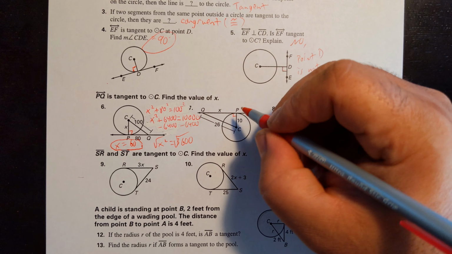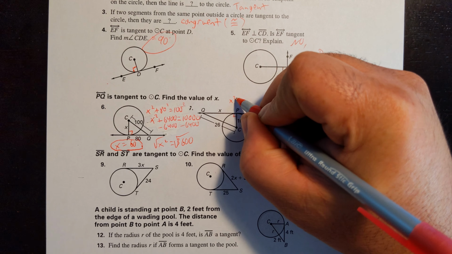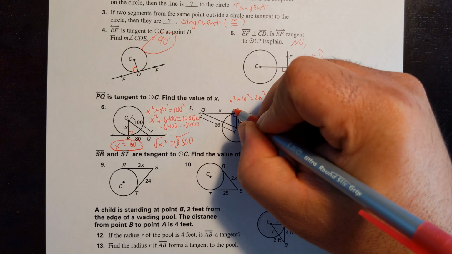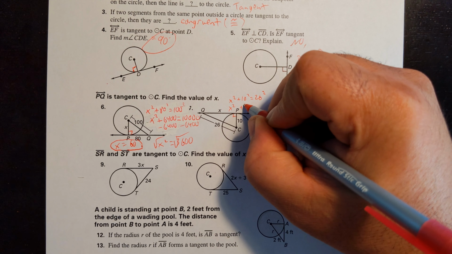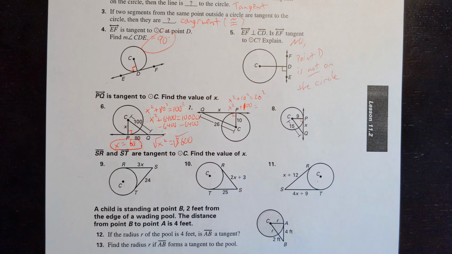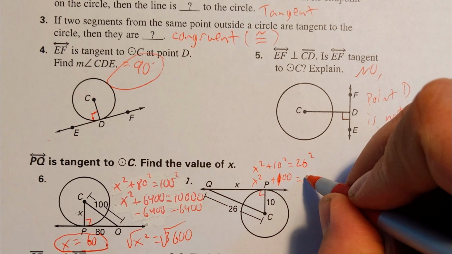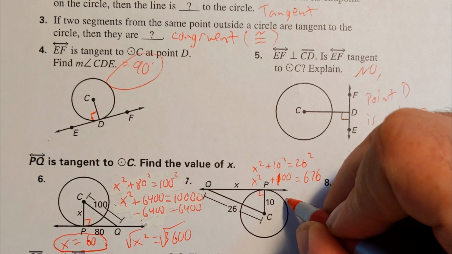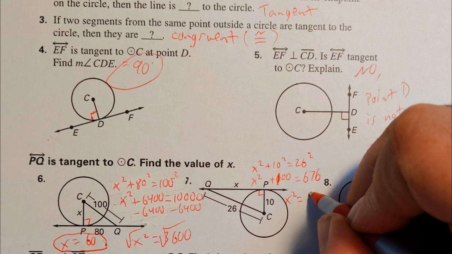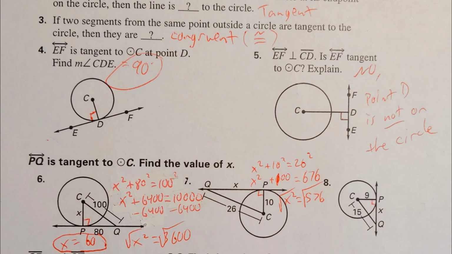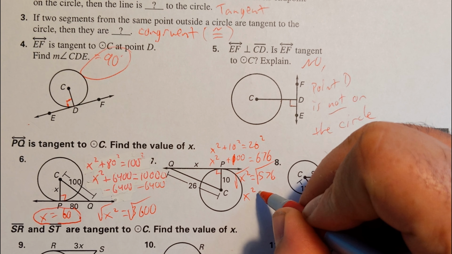Next problem, same process, x squared plus 10 squared equals 26 squared. 10 squared is 100, 26 squared is 676. Subtract 100 on both sides, you get 576. And then when you square root 576, you get 24.